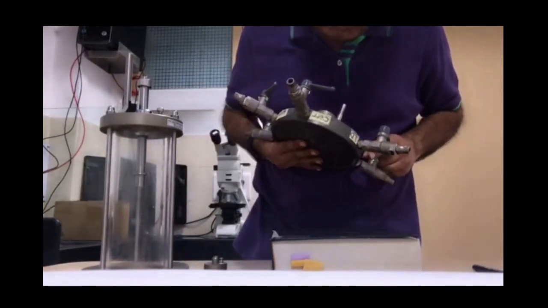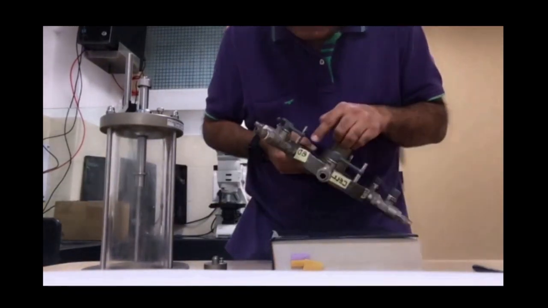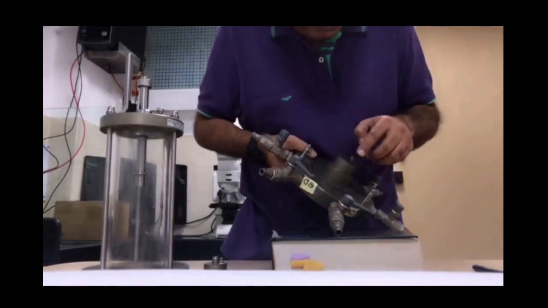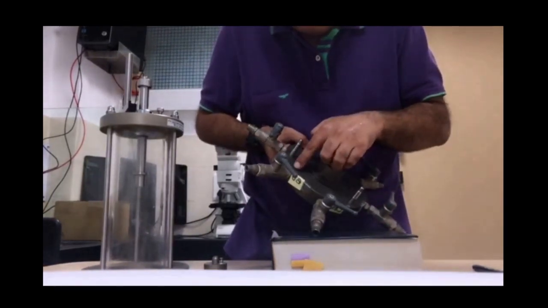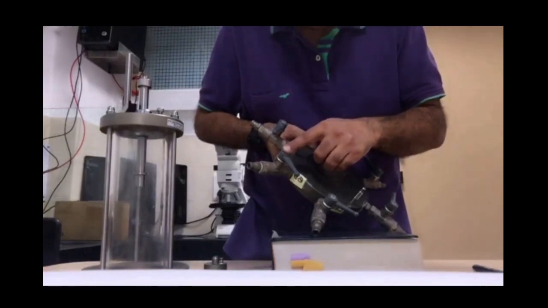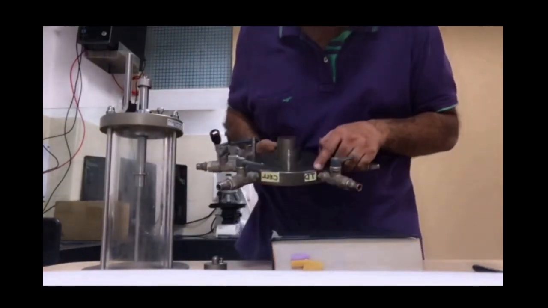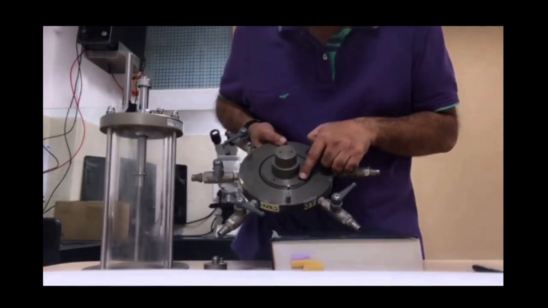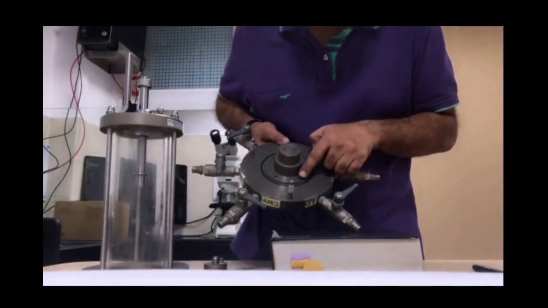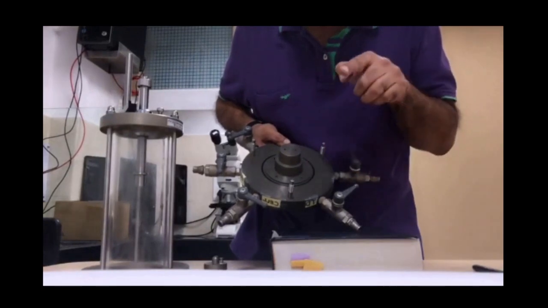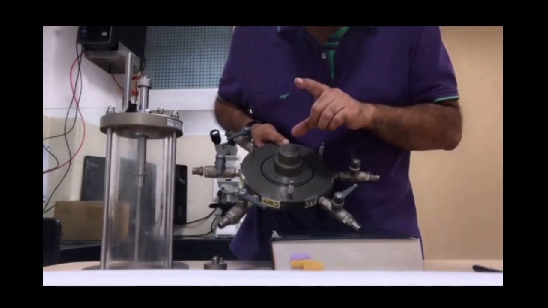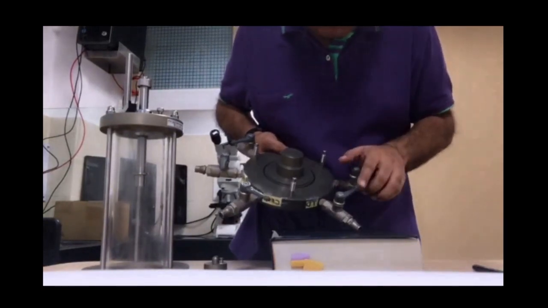The other two: one is the bottom drainage. The other hole is connected to this outlet over here for bottom drainage, and for top drainage, I have this hole which is outside the sample, but I can link it up to the sample using a tubing which goes right up to the top of the sample over here.